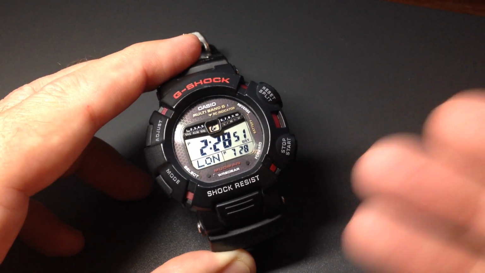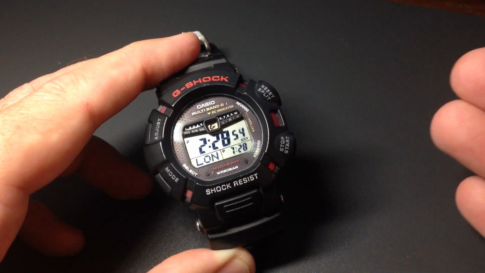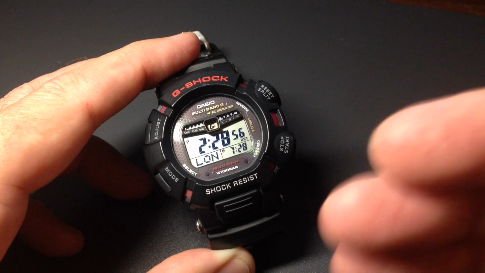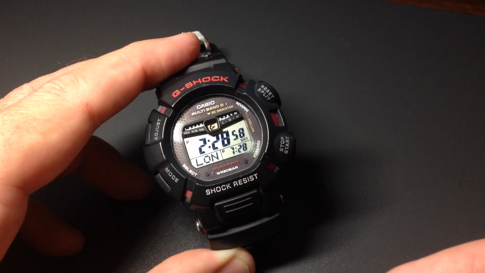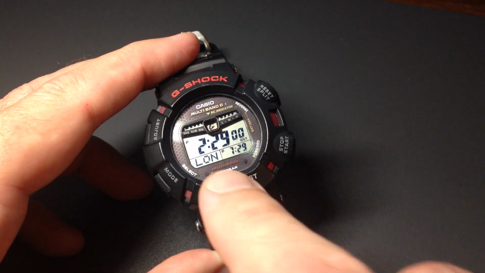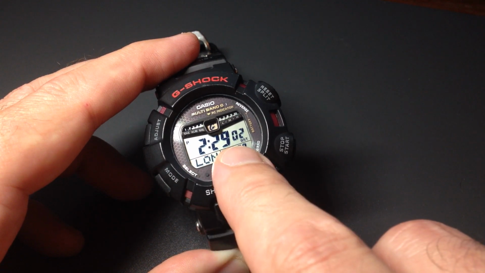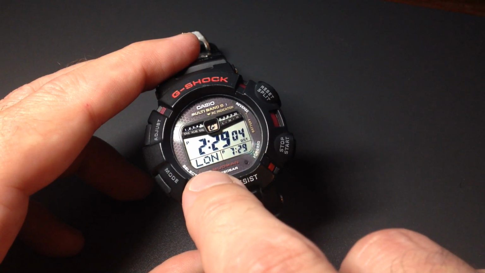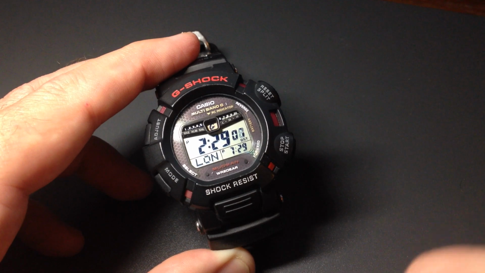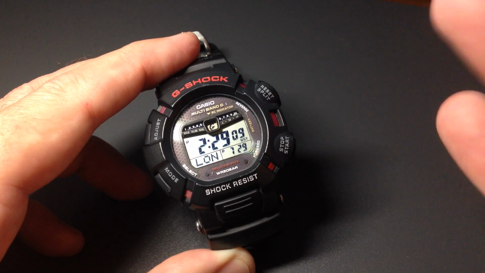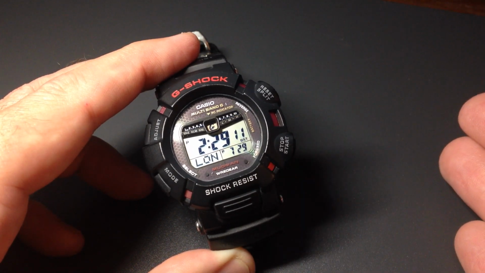This is a great feature if you've got people you work with or maybe family members that are in a different time zone and you don't want to constantly be wondering what time is their time zone versus yours. I can look at my watch and see my current time up top, 2:29 p.m. I can see my world time value down here at the bottom. I never have to get out of my time mode. It will stay in this view as long as you want to leave it in there.